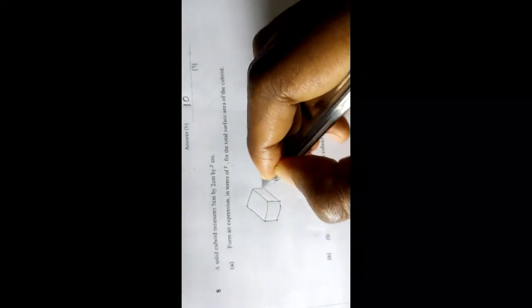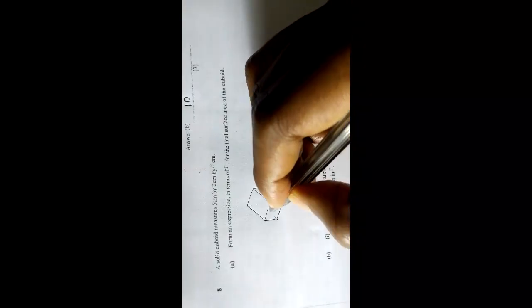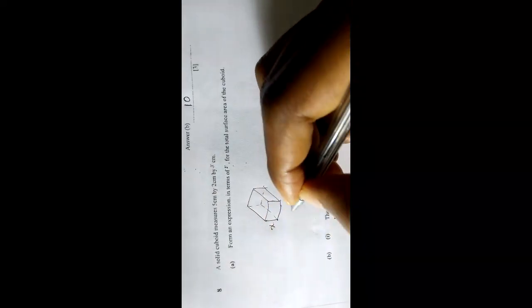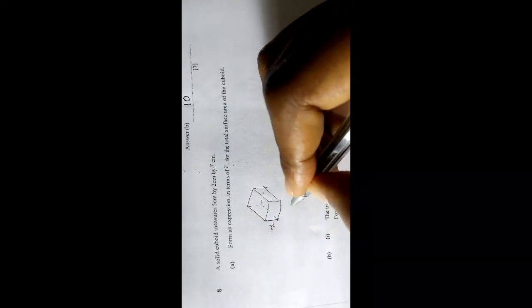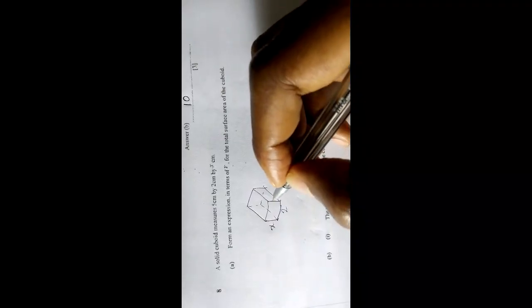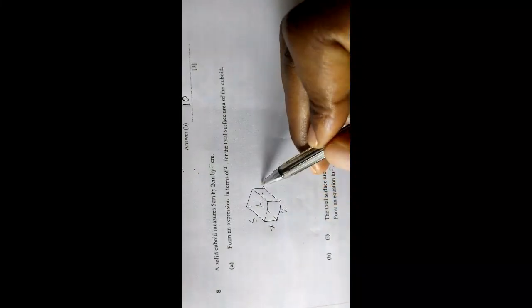So here, if I'm to sketch the cuboid, just like this, if you say this is the side with the x, then from here to here, this is 2, and this side is 5. So it means I need the area for this side multiplied by 2.